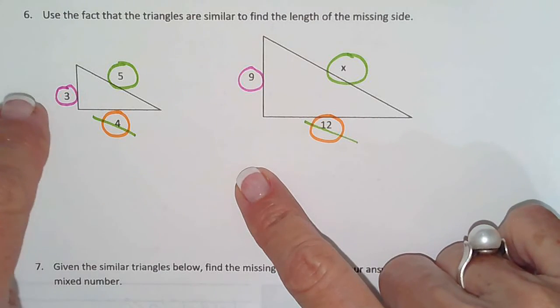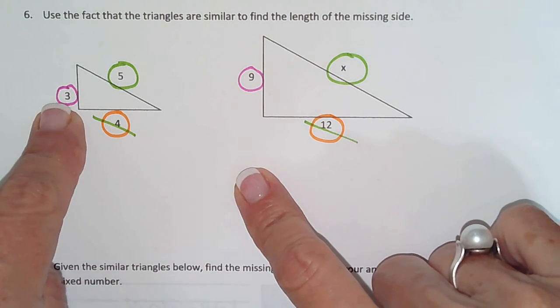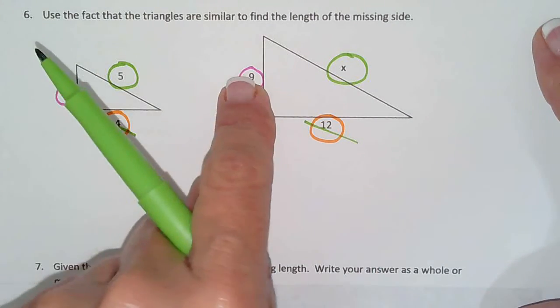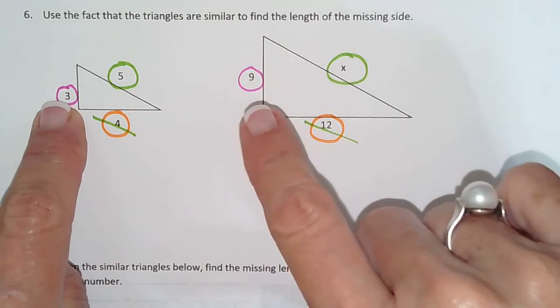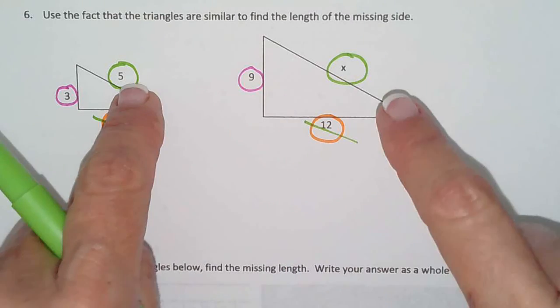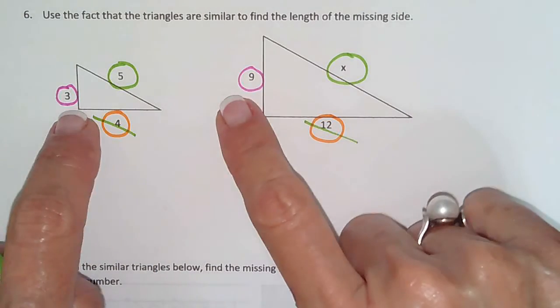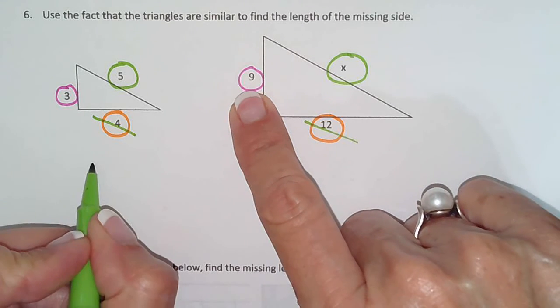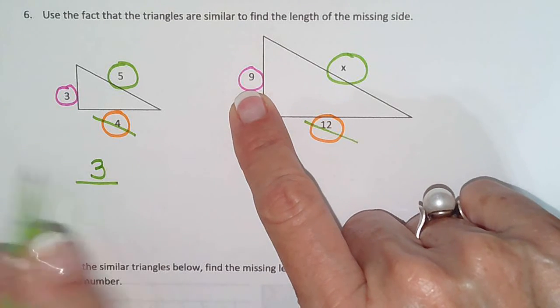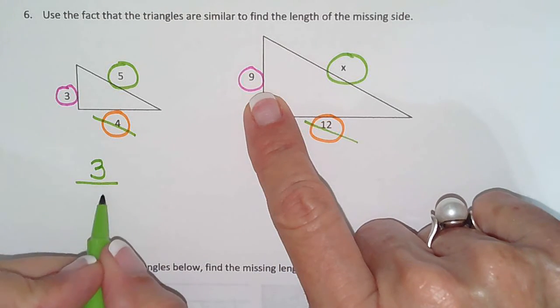So remember how we can go left to right equals left to right, or you can go left to right equals left to right. Either one gives you the right answer. So I like to keep the colors together. So 3 goes with its corresponding side 9.